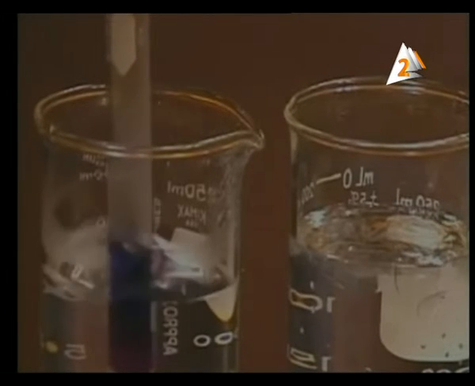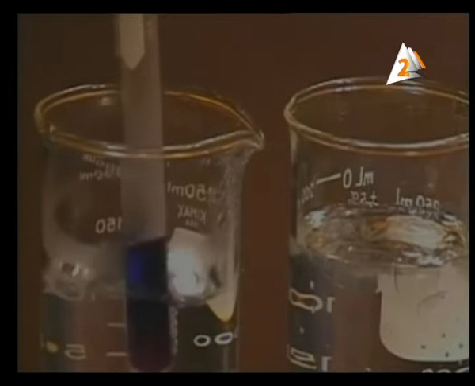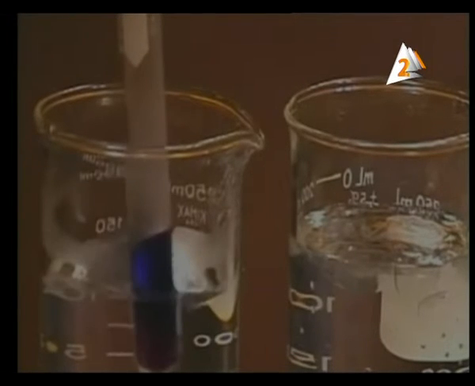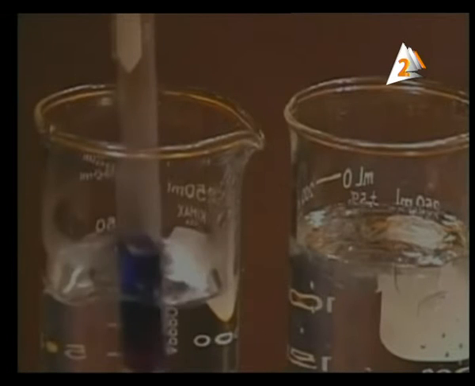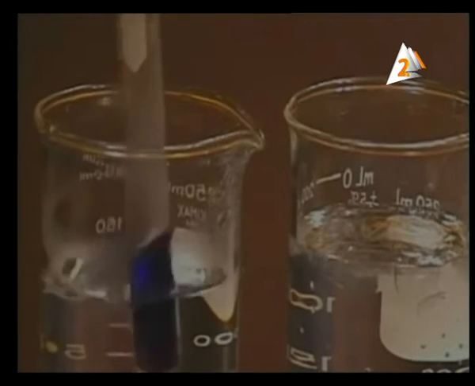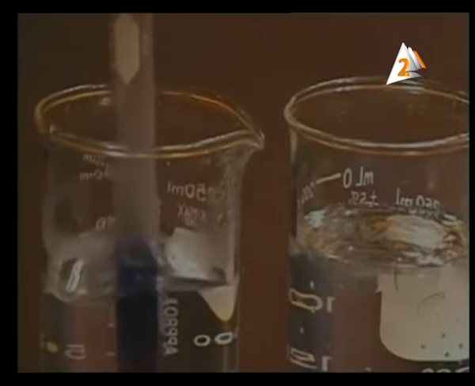Now, this is what happened. It means the shift between hydrated cobalt and the normal one, by losing the molecules of water, helps the formation of this blue color. This all happens in a normal beaker.